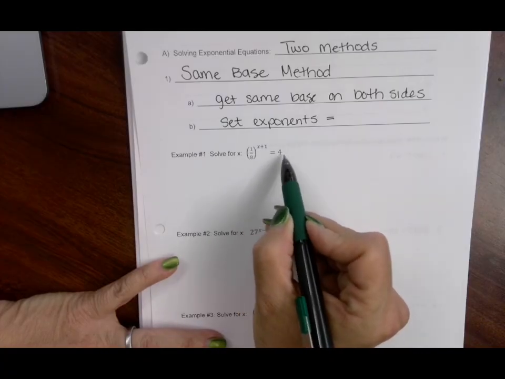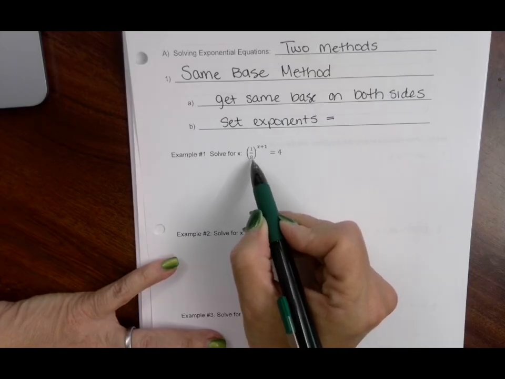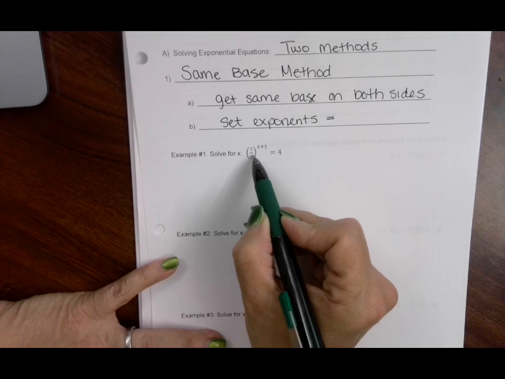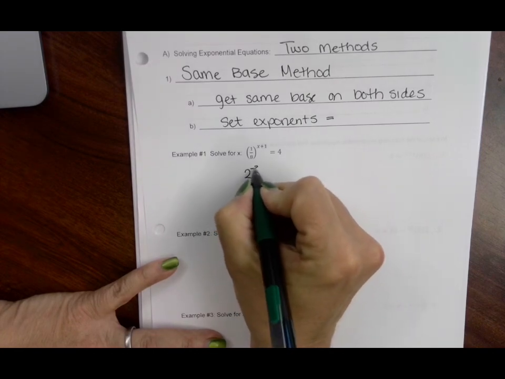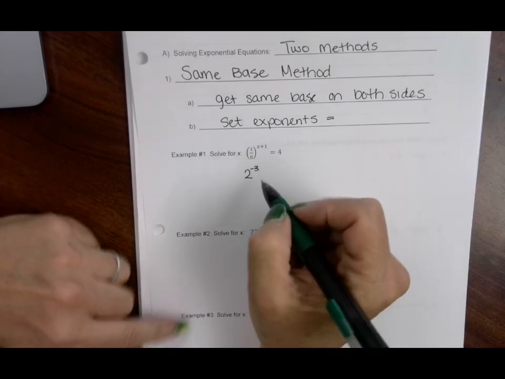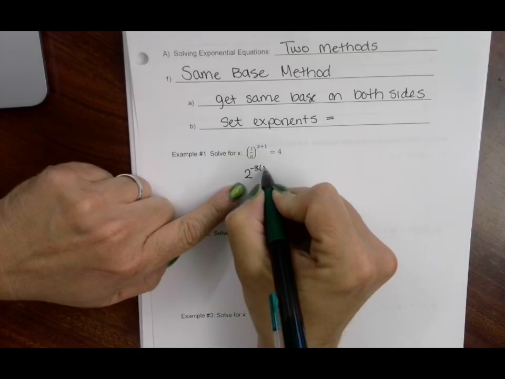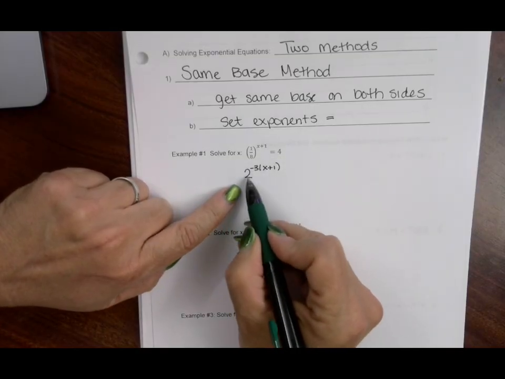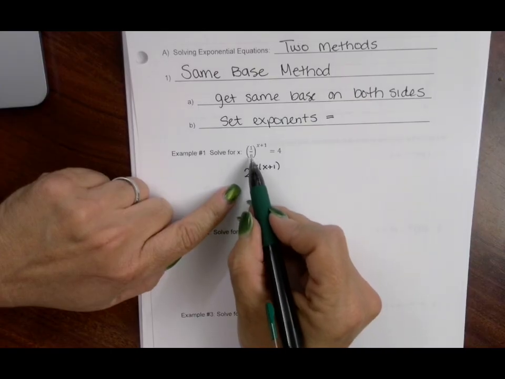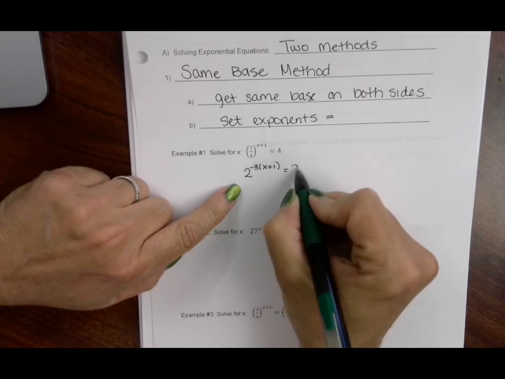So I have an 8 and I have a 4. So my only base I can have here is 2. I cannot have a base of 4 because 4 squared is 16, not 8. So I'm going to convert these to 2's right away. So I have 2 to the negative 3. 2, 4, 8 is 3. It's in the denominator, so it's negative 3. Now I'm going to put this x plus 1 in parentheses because this value right here, 2 to the negative 3, is this 1 over 8. And then on the right side, to make this a base of 2, that's my goal, I have 2 squared.